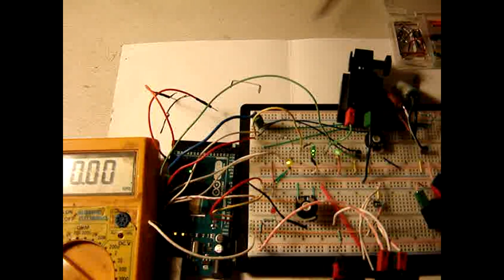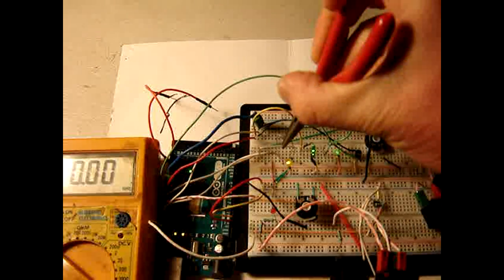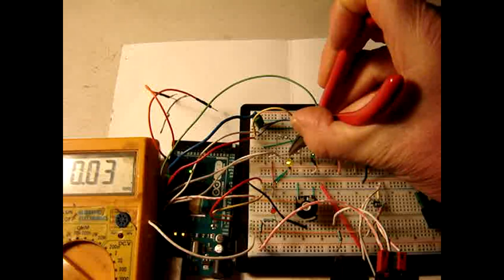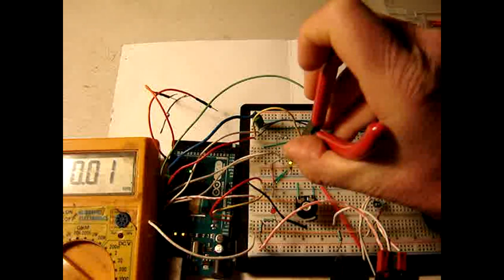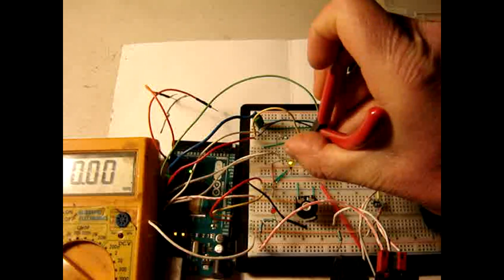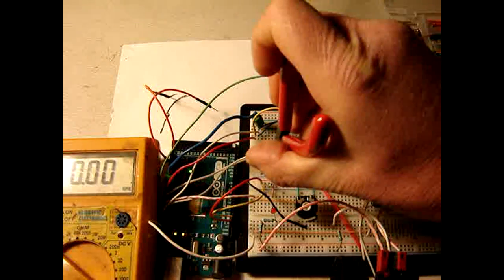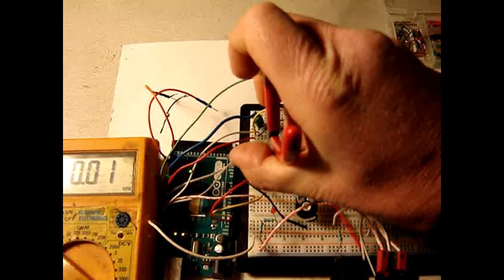And one other jump wire, which goes from here to here.